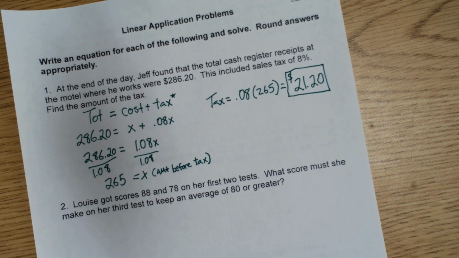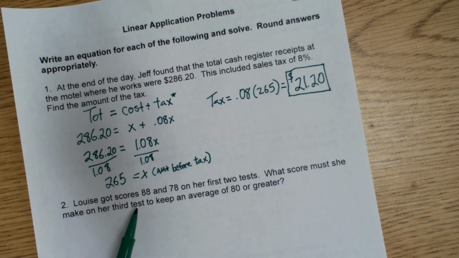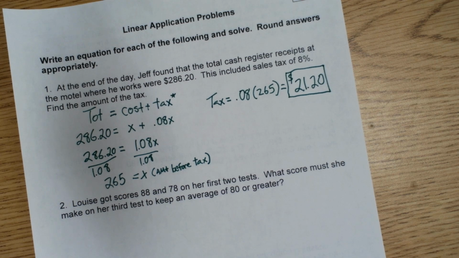All right, let's look at number 2. Louise got scores 80 and 78 on her first 2 tests. What score must she make on her third test to keep an average of 80? So we want to know what's the lowest she can make to get an average of 80. So we'll set that up as an inequality.